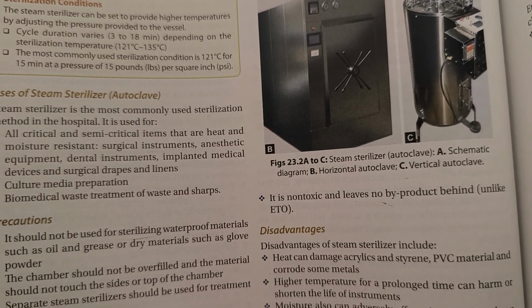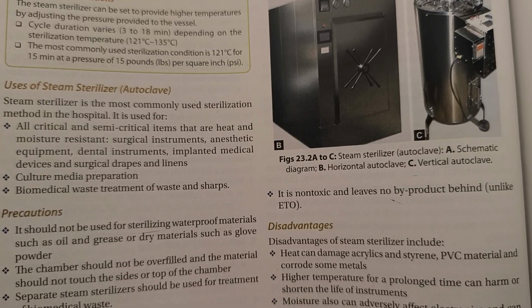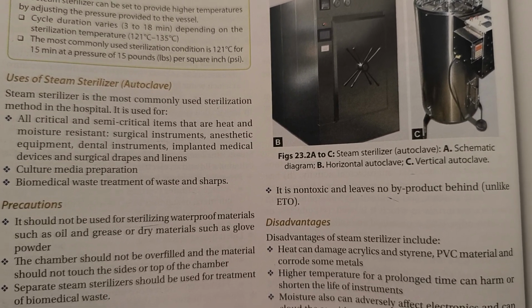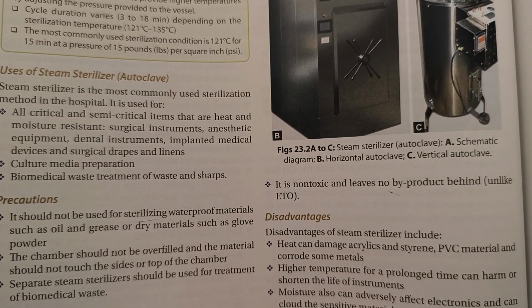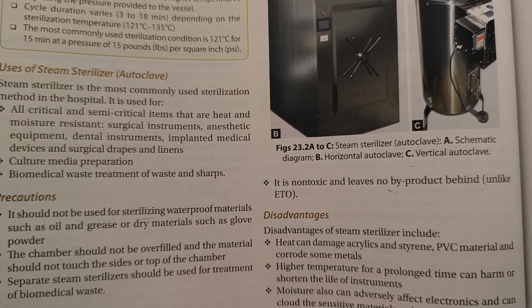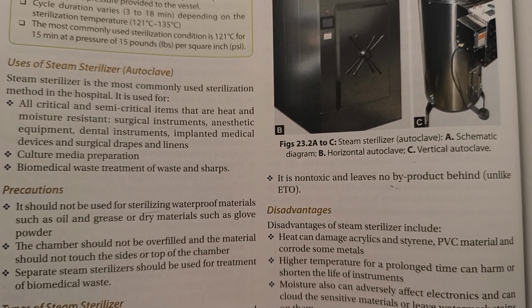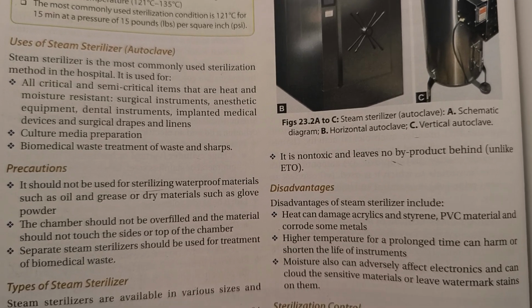Sterilization conditions. Steam sterilizer can be set to provide higher temperatures by adjusting the pressure provided to the vessel. Cycle duration varies from 3 to 18 minutes depending upon the sterilization temperature of 121 degrees Celsius to 135 degrees Celsius.